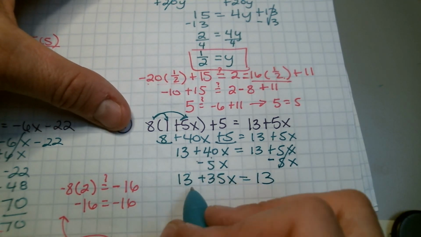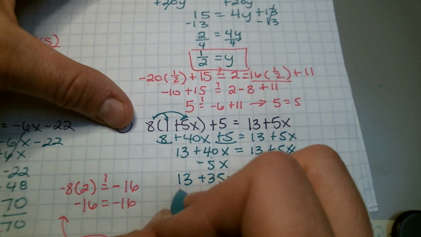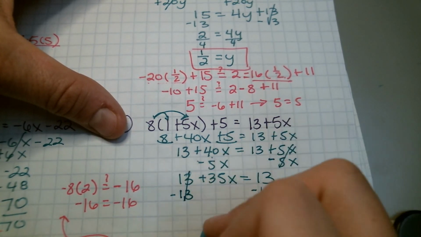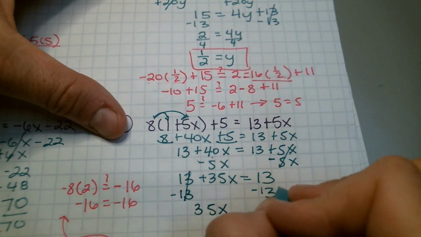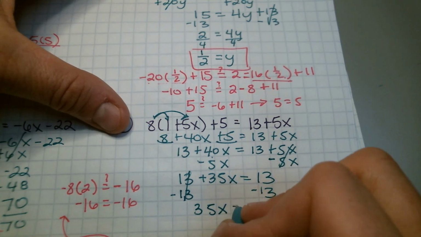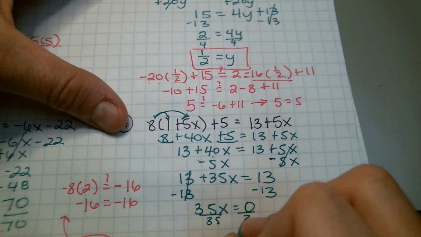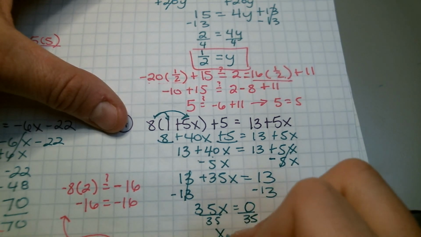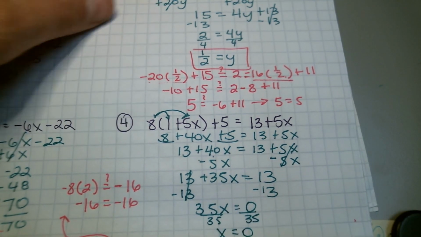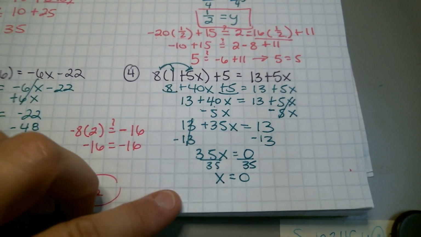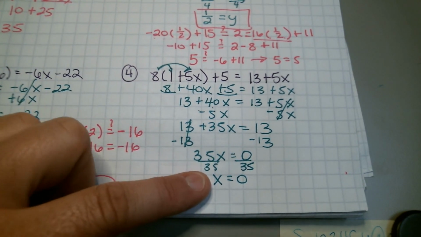I'm going to add the opposite of 13 to both sides to cancel this. 35x. Now you might be going, oh my gosh, this cancels. Well, 13 minus 13 is equal to 0, which means when I divide by my coefficient 35 on both sides, I get x equals 0. Is that okay? Yeah, we talked about this in an earlier video. If you get an answer of my variable equals 0, that's fine.